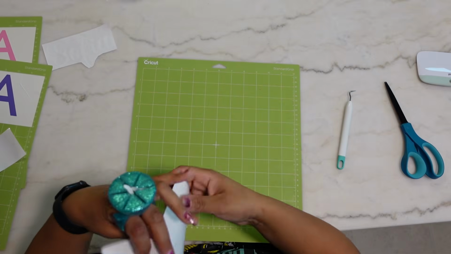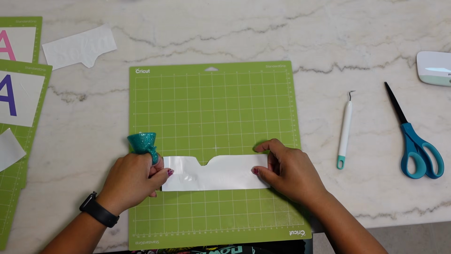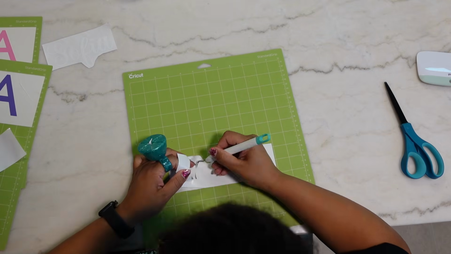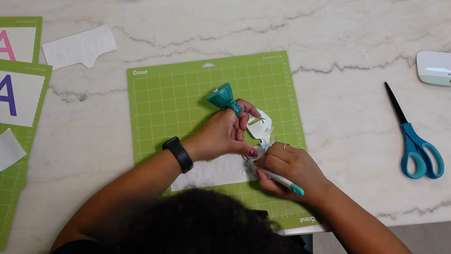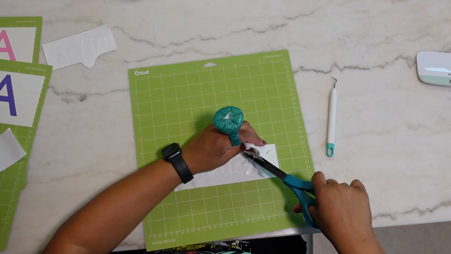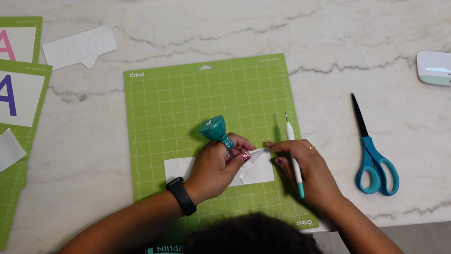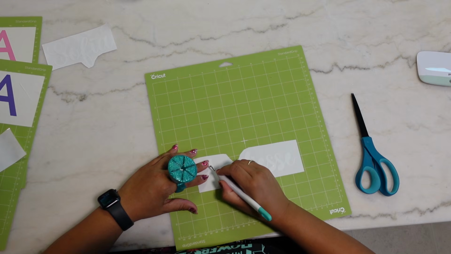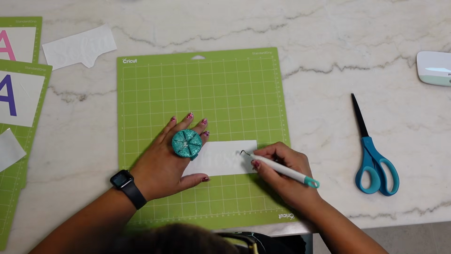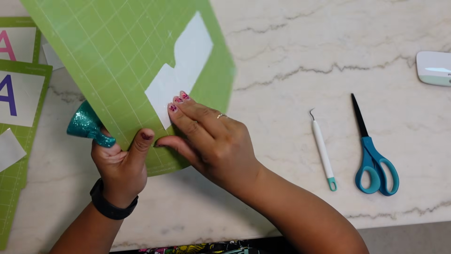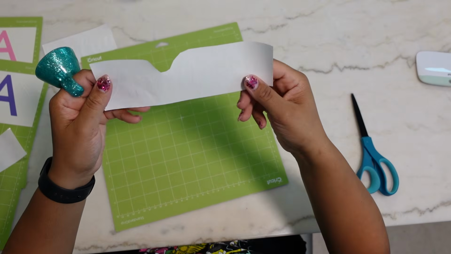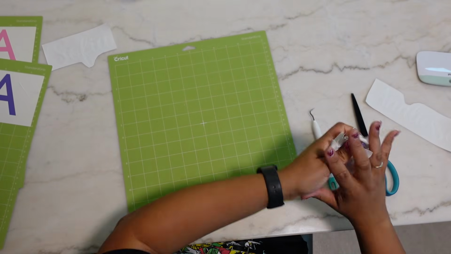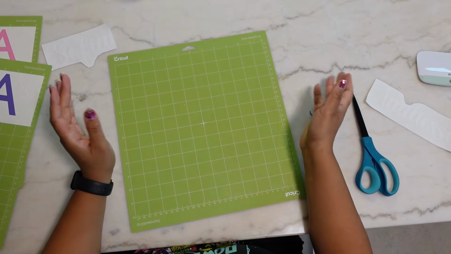And finally, the longer name, Annalise. Let's put this down and get to work. To make it easier on yourself too, you can always cut it if it's getting too long. Okay, same thing, let's remove the centers. And we're done. So you can throw all this stuff away. And we're gonna move on to the next step, which is the transfer tape.